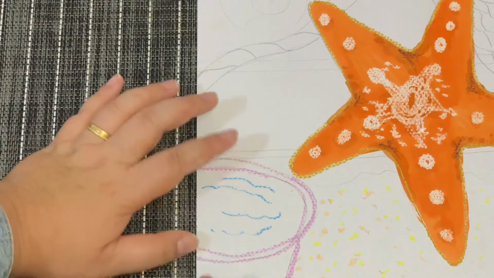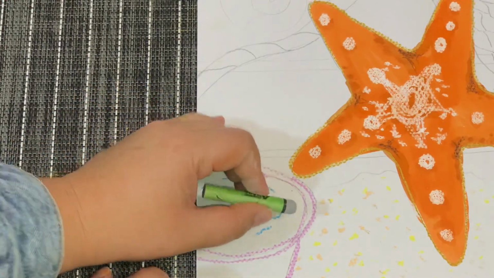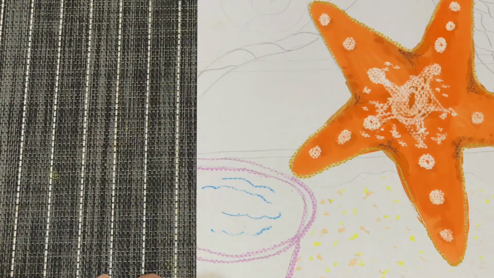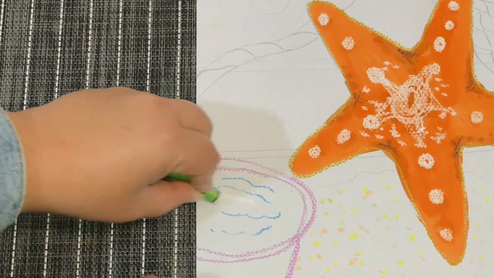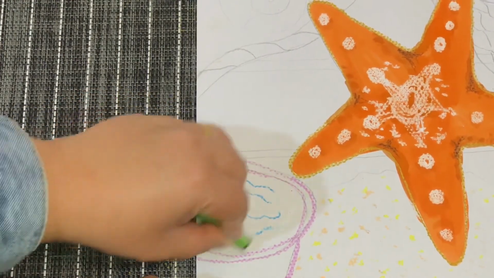I wanted to make this one look like it's glistening later on, so I'm going to put some white crayon over here to show that the water is glistening inside.